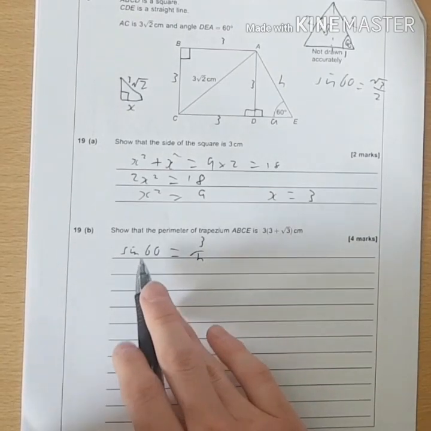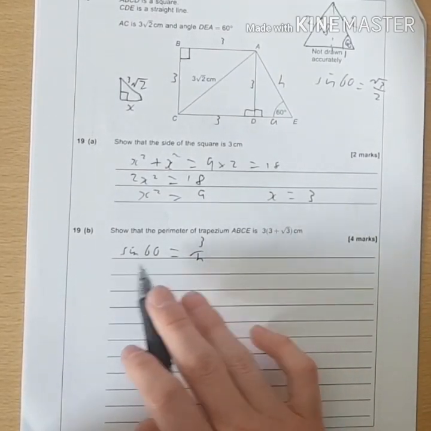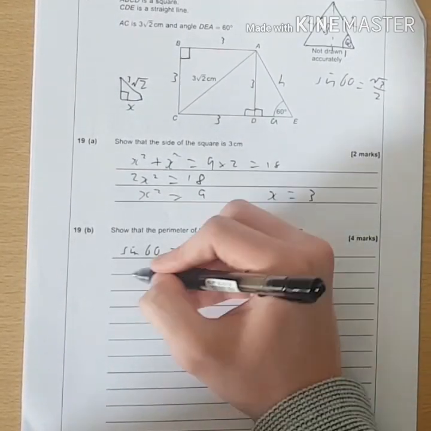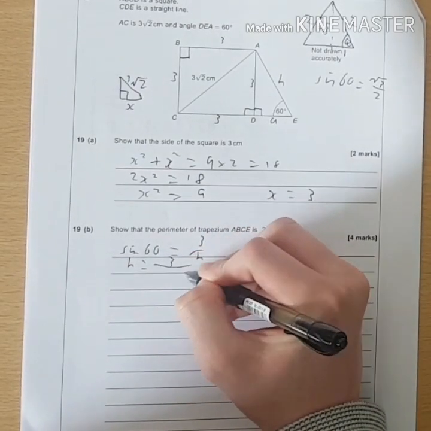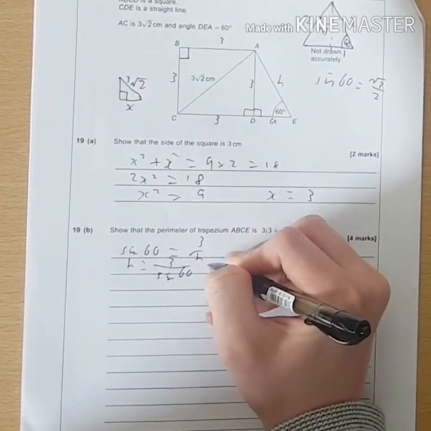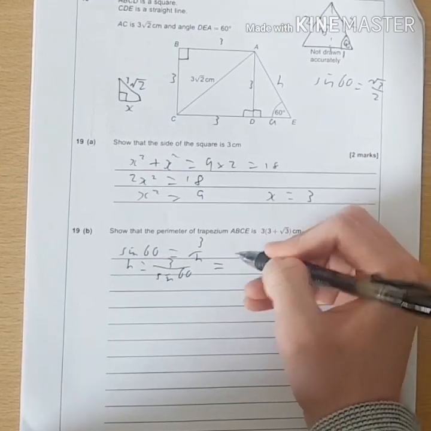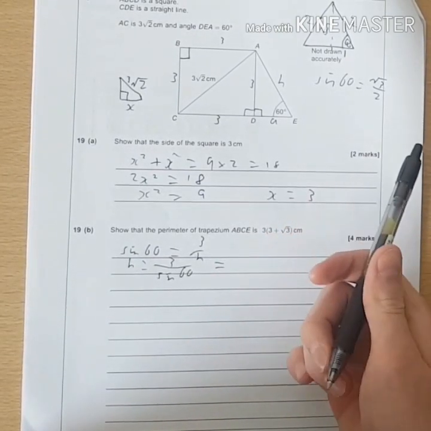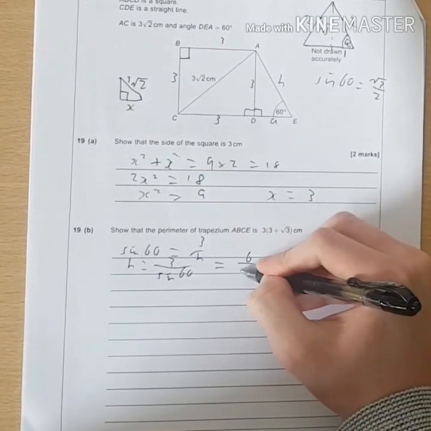So we can multiply by h and divide by sine 60, giving us h equals 3 over sine 60, which is 3 over root 3 over 2, giving us 6 over root 3.